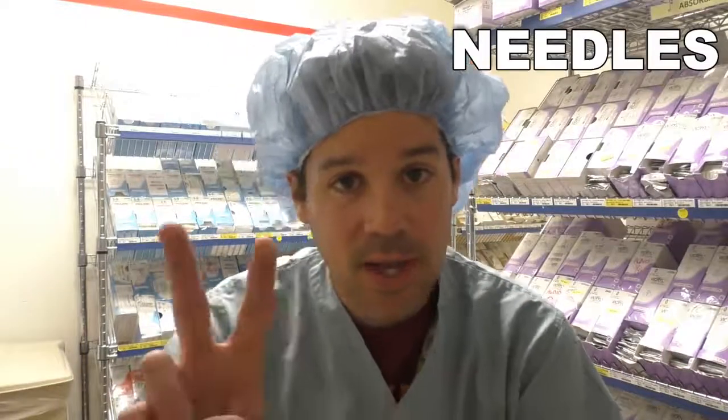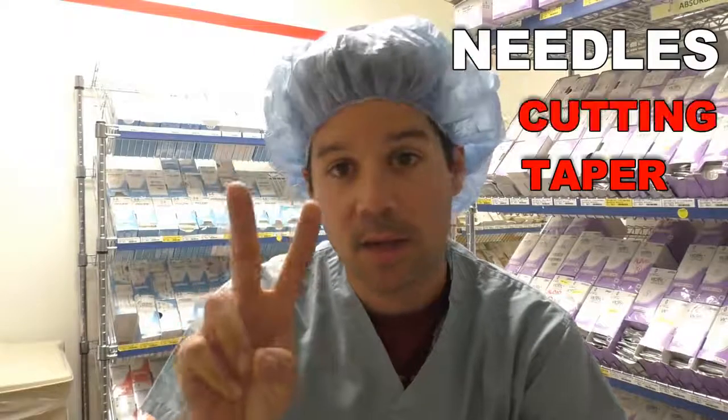Now, why is it used for closing the skin? That subcuticular layer right below your skin is really, really tough tissue. And you need a cutting needle to cut through that tough layer of skin to bring it all the way around and close up that incision. So that's it, needles. Two categories, taper and cutting.